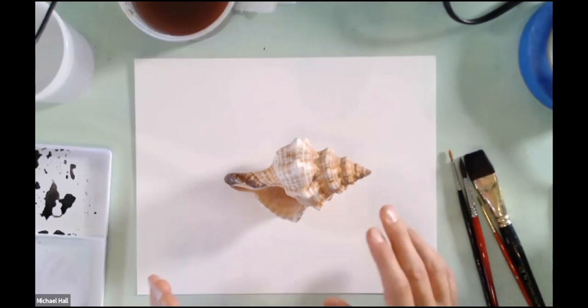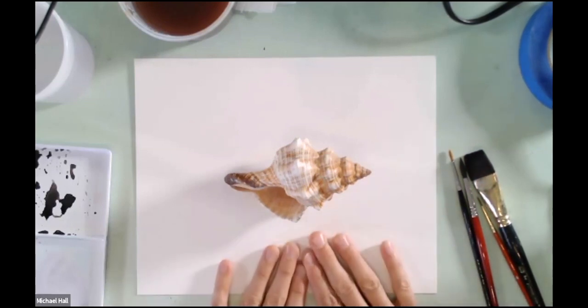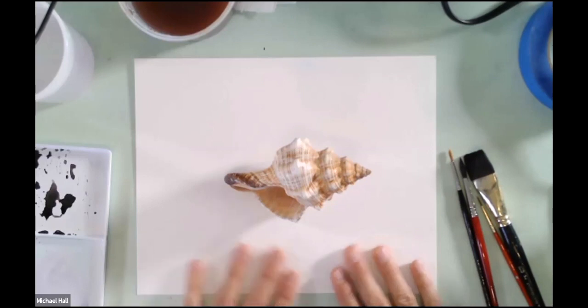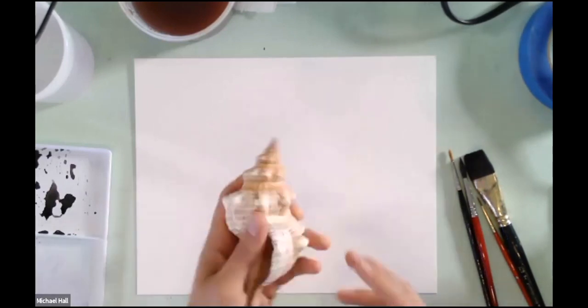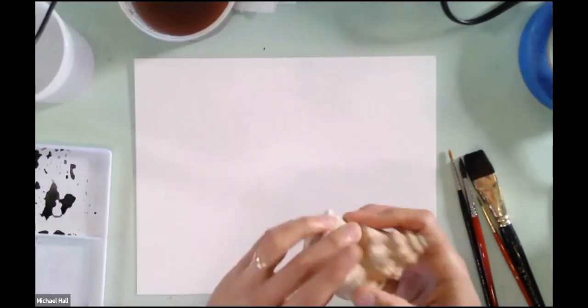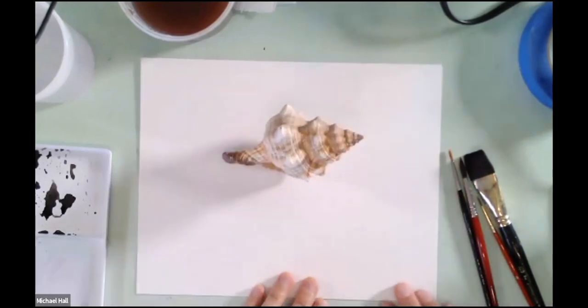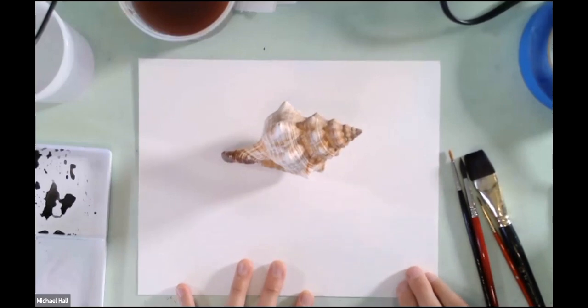And then we are going to make a page of just lines. And then we will be trying to apply what we learned from making those lines into a drawing using an object around us. Okay, it could be any object. So start looking around for an object that you would like to draw. Okay.